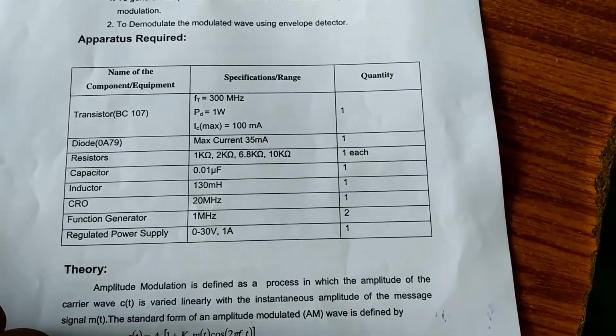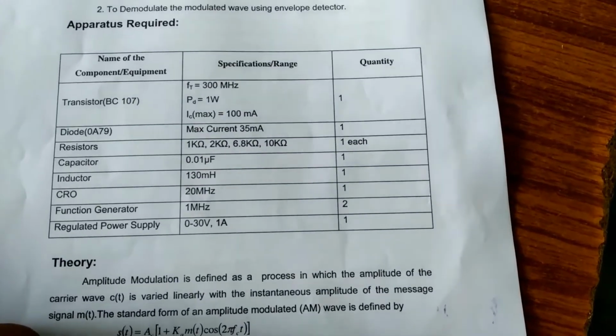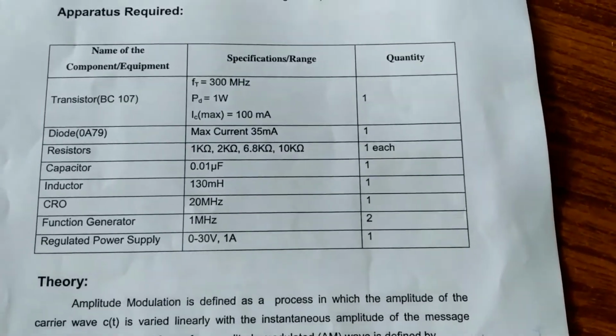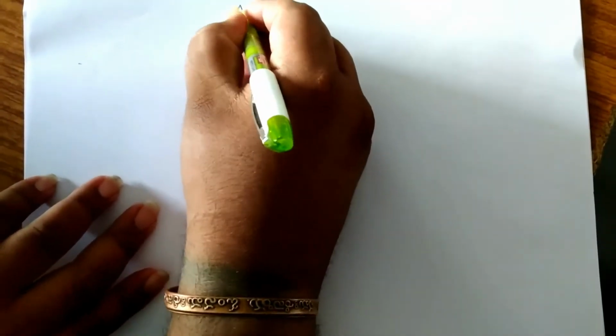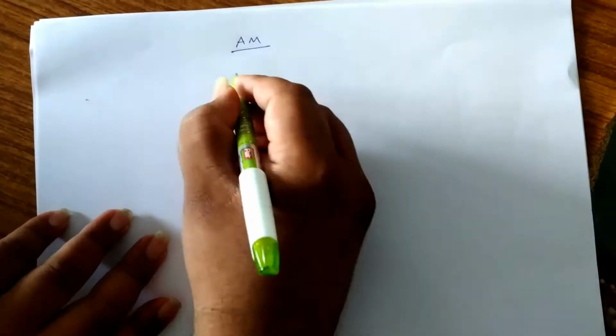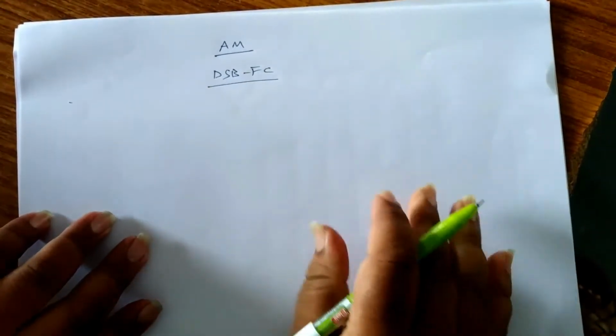And RPS, regulator power supply, for the nonlinear circuit like with the transistor, there is a need of bias. Now for this purpose, there is a need of the regulator power supply. And for AM, we know AM is a double sideband full carrier. So this is a theory related to this experiment.